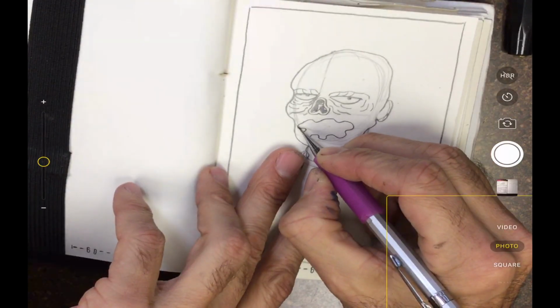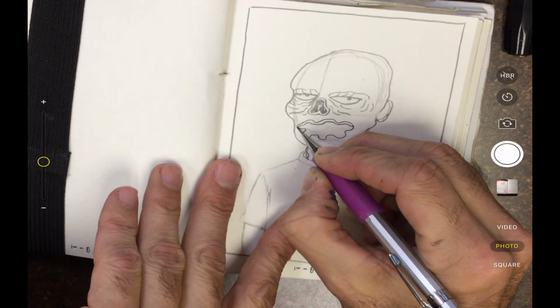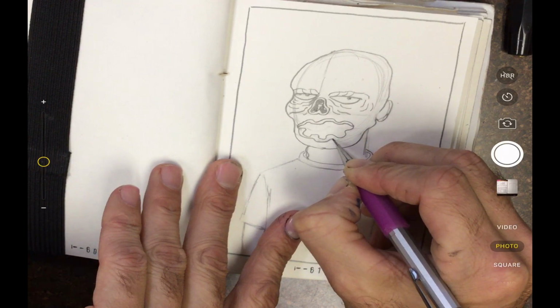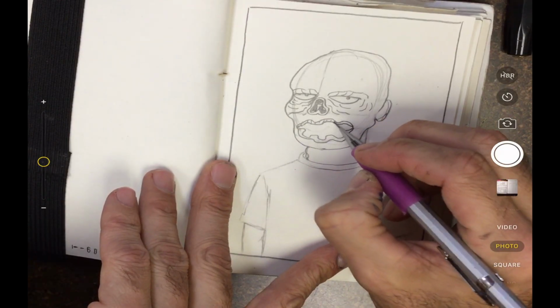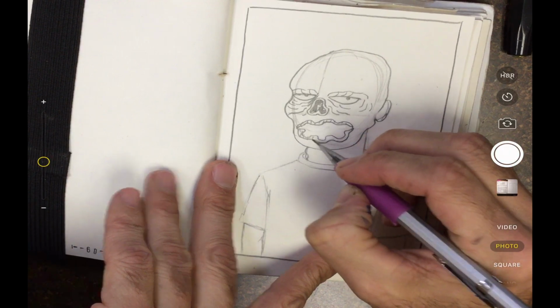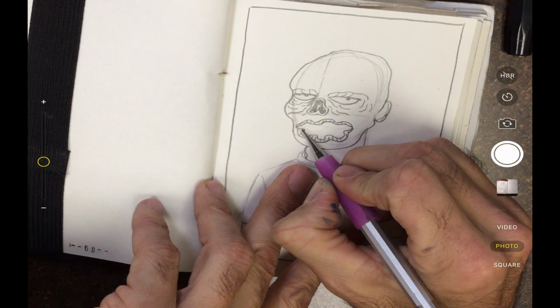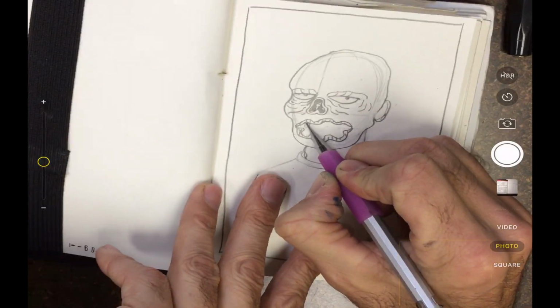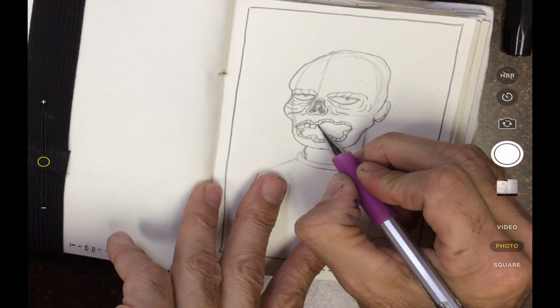All right, now let's add another line inside of this wobbly shape on the top, and then add another line on the bottom. Those are the lips. Zombies are missing parts of their lips, so that's why we use a wobbly shape. And then the best part of the whole thing, give him some goofy looking teeth.